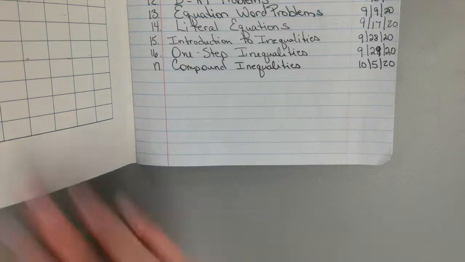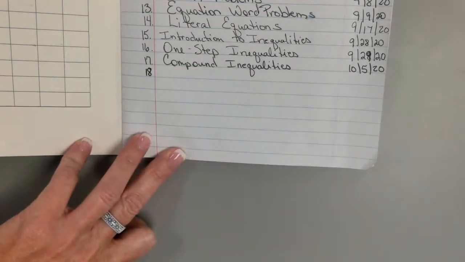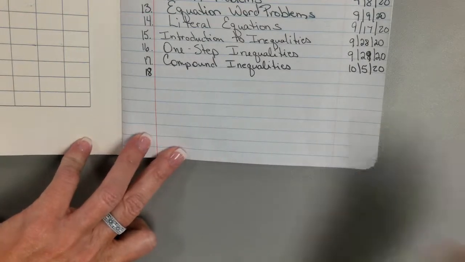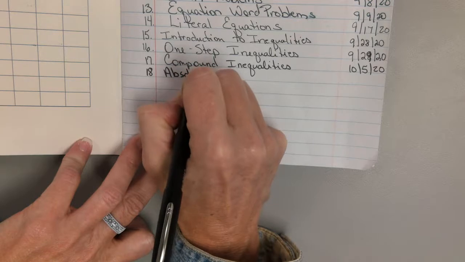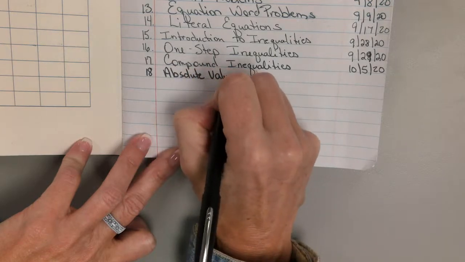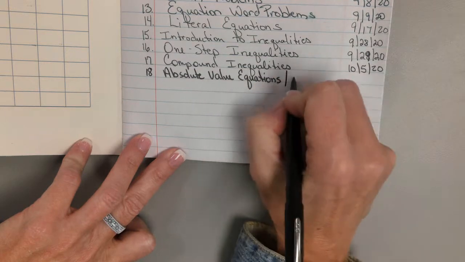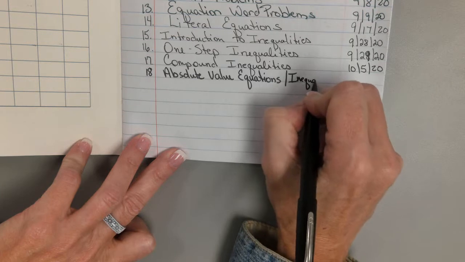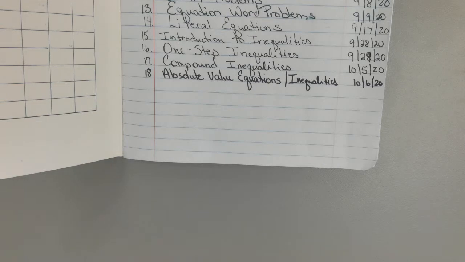All right. Okay, so we're looking at number 18 today. We are going to be solving absolute value equations and inequalities. We're going to cover them both. And today is the 6th. Absolute value equations and inequalities.